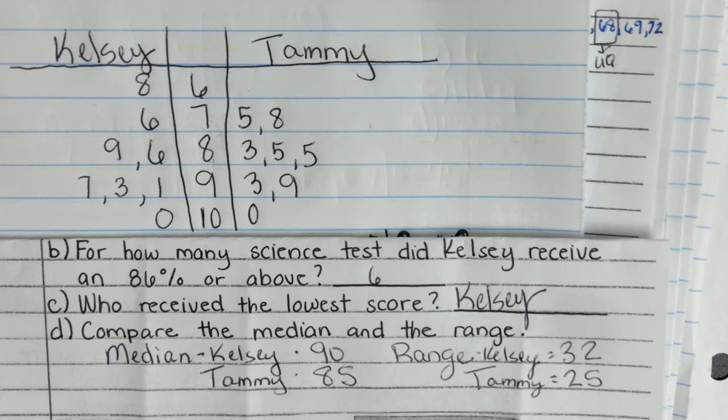The last thing, think about this. If you're talking test scores and you got to pick which kid you want to be like, what would be the best way to truly figure that out? Adding them all up and dividing, to find a mean. A girl in my last class did it, and I think Kelsey's was like 90-something, and Tammy's was like 87 or 89. You got to look at all the numbers, is what I'm saying. You can't always just look at the lowest or the highest.